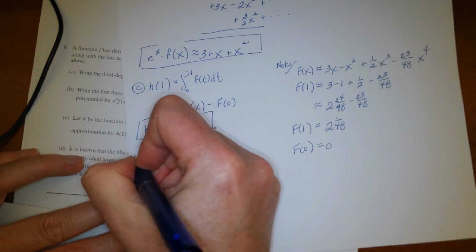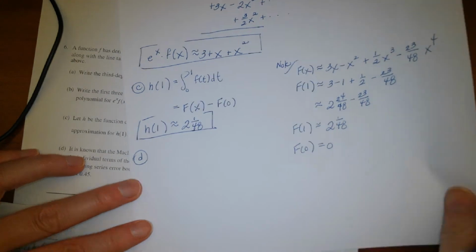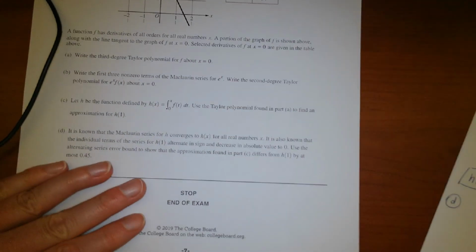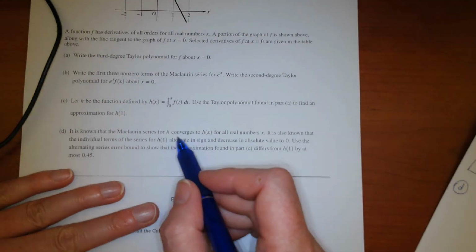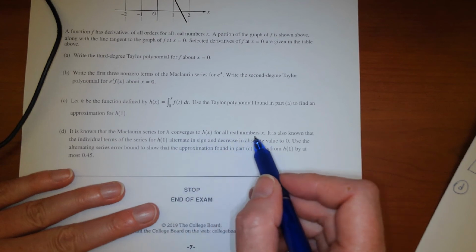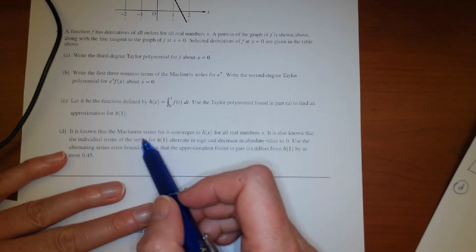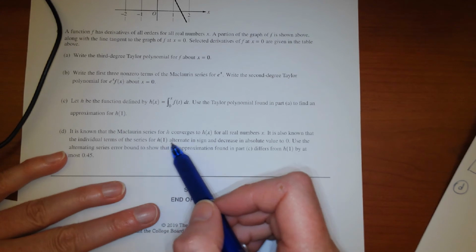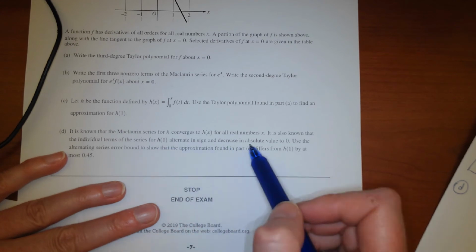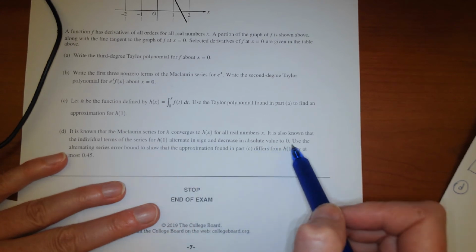Okay, part D, this should be a good time. It is known that the Maclaurin series for h converges to h of x for all real numbers x. It is also known that the individual terms of the series for h of 1 alternate in sign and decrease in absolute value to 0.